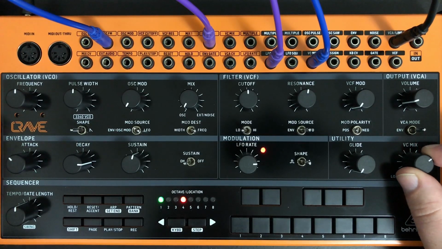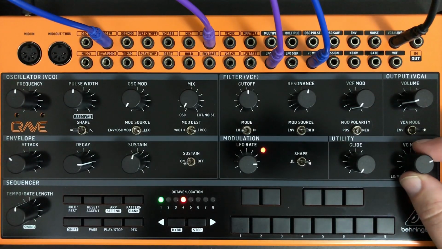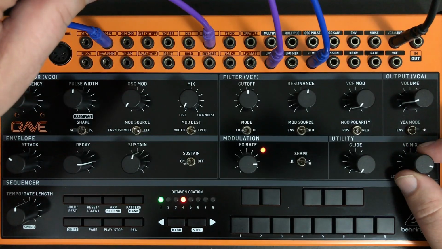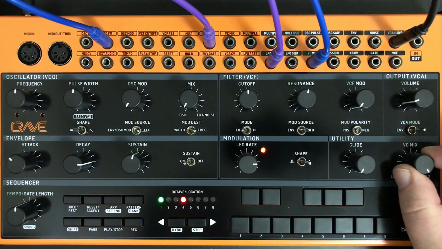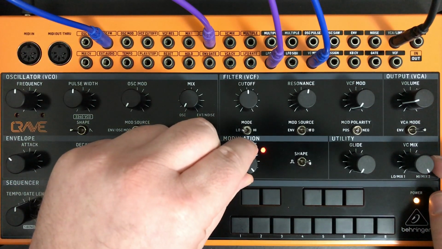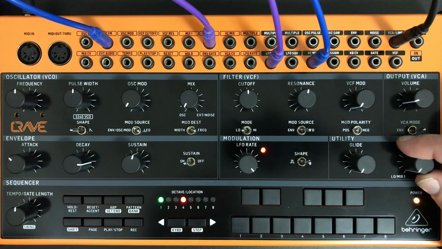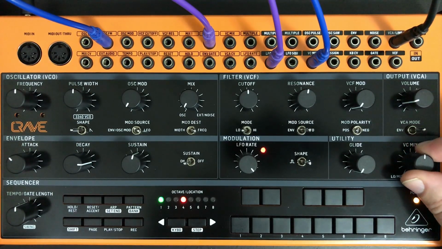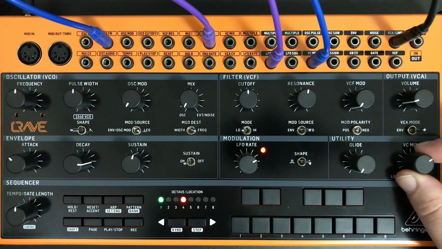So it's like you have yet another OS mod or VCF mod knob, but with whatever you want to attenuate. Just put it into mix 2. Max effect, no effect. Minimal effect, but I can still change the rate.